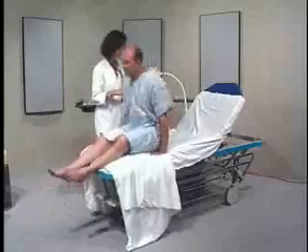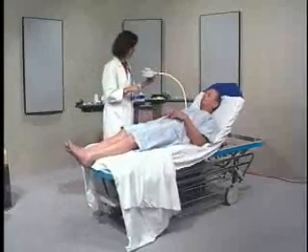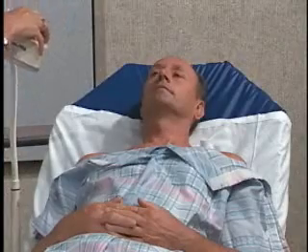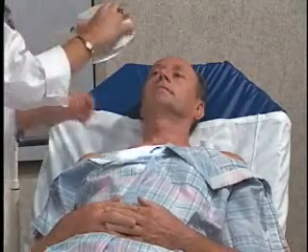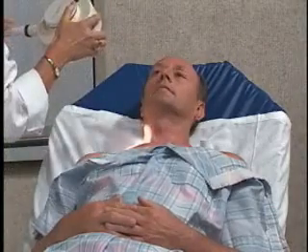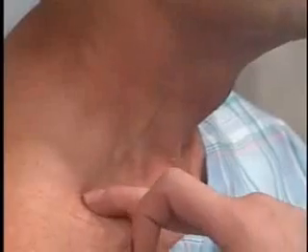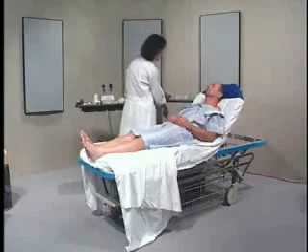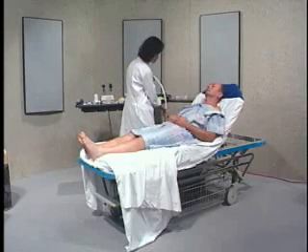Okay. All right, I'm going to proceed with the neck veins. I'm just going to take a look at the veins in your neck, sort of a dipstick into the heart, if you will. And that's perfectly normal. It's kind of a measure of either how full or how empty the blood is going into your heart, and yours is just fine.